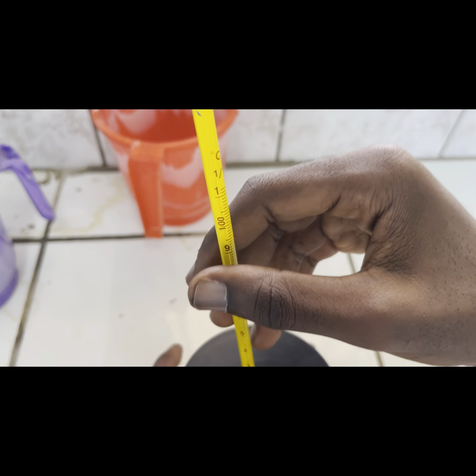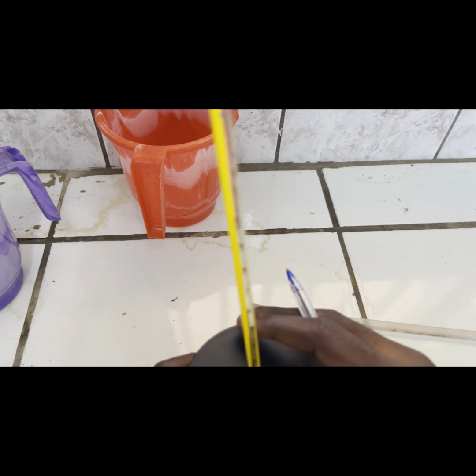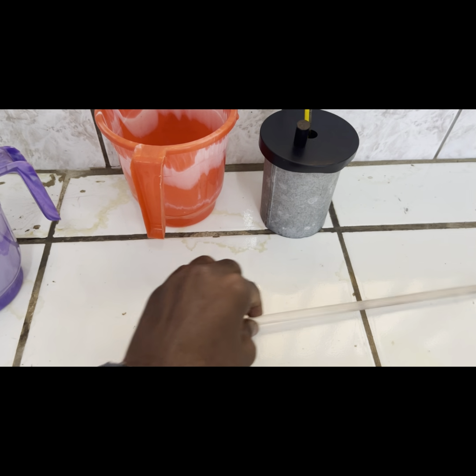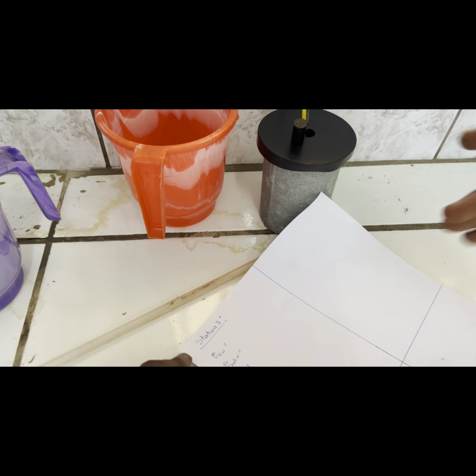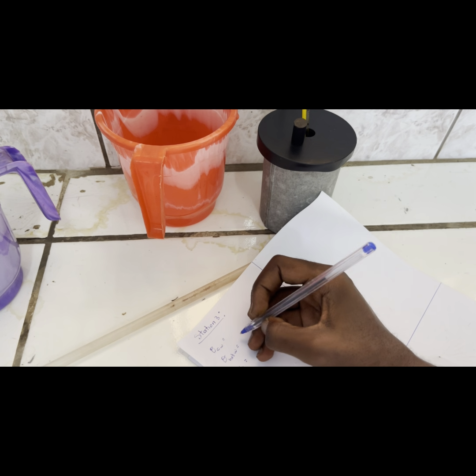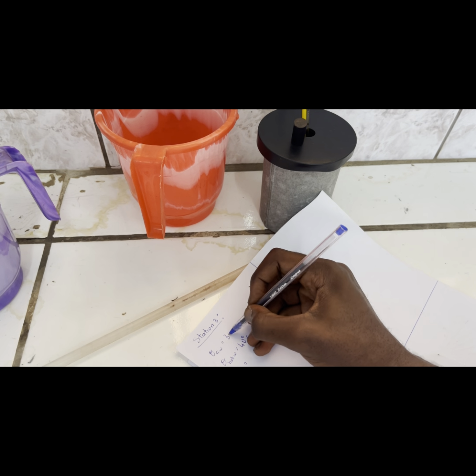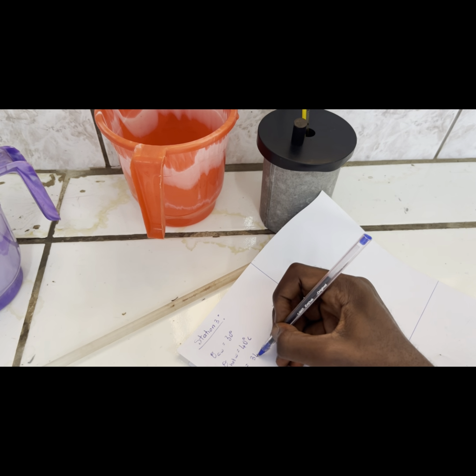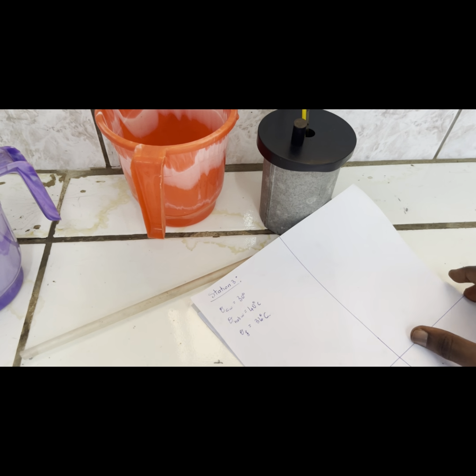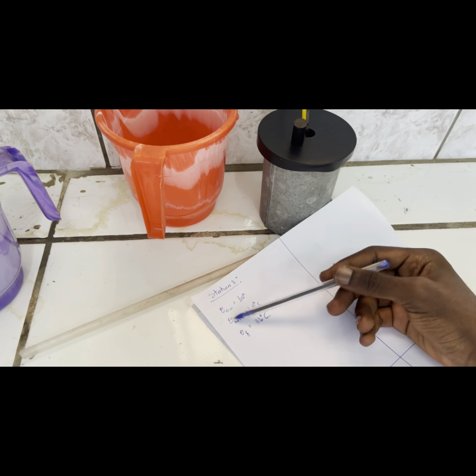It means that the final temperature should be 34. Then make sure you record it. Temperature of hot water was 40 degrees Celsius, cold water 30 degrees Celsius, and final temperature 34 degrees Celsius. So these are our data for station 3.